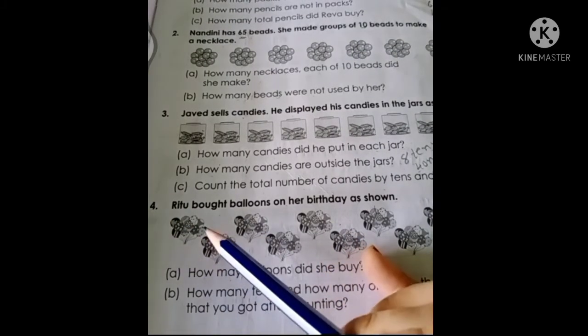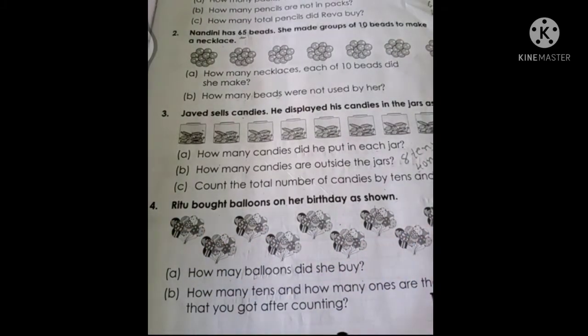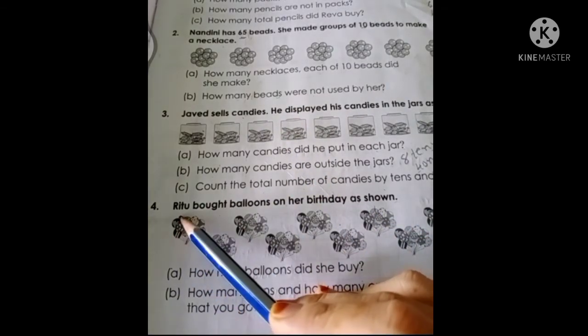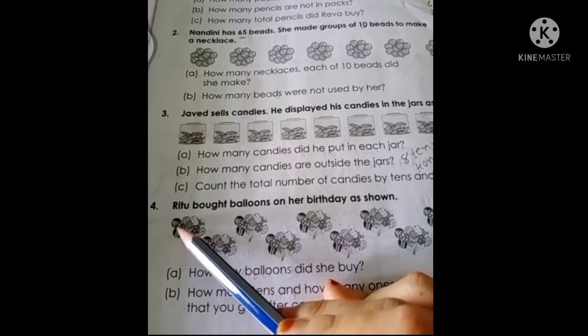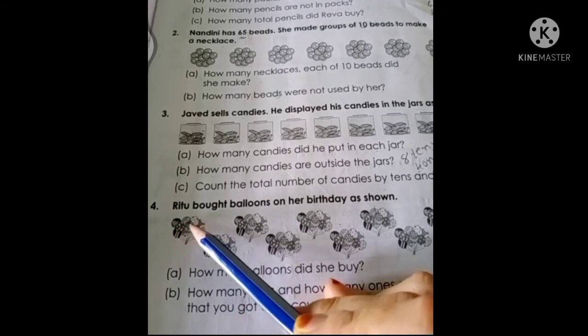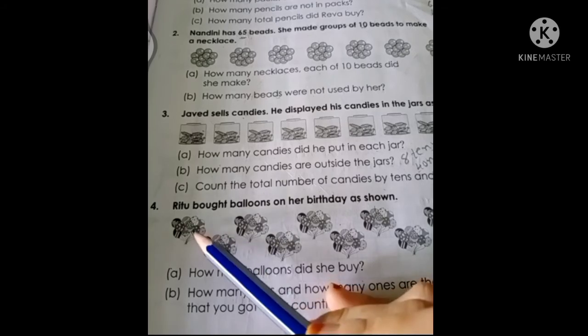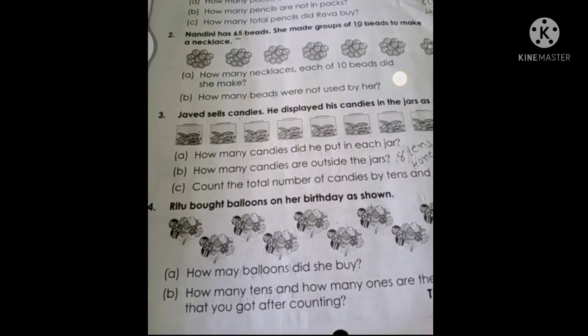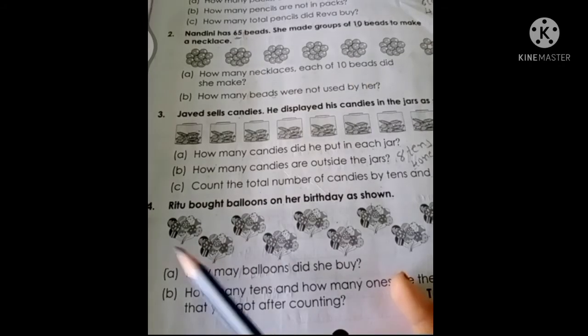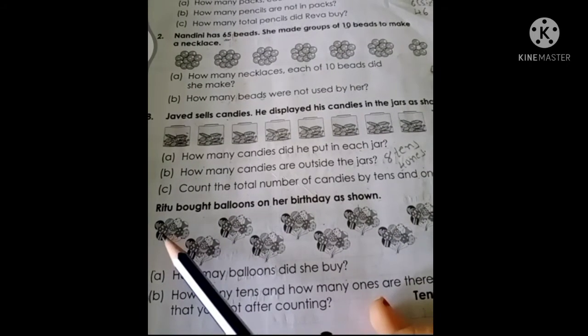So students, here you can see in one group, the same number of balloons is given in every group, right? So first we will see how many in one group. So here 1, 2, 3, 4, 5, 6, 7, 8, 9 and 10. So it means in one group there are 10 balloons. So in total, how many groups of 10 balloons are there?